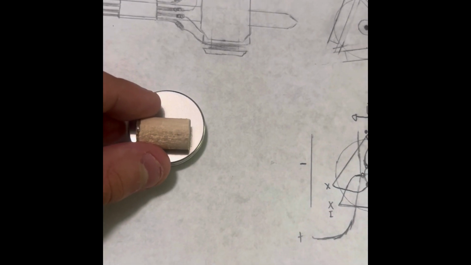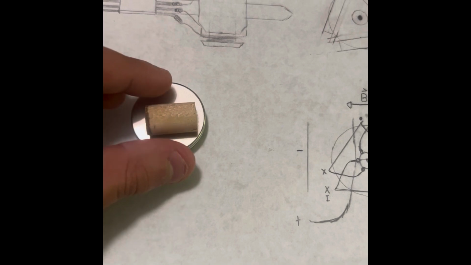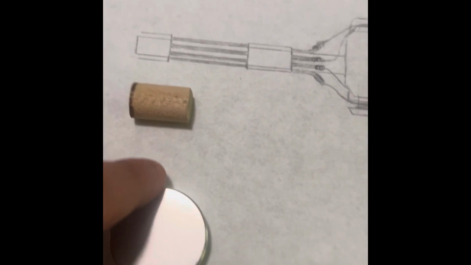I also wanted to make it pretty long because I wanted to have a lot of space in that magnet. I wanted to have more length. So it's going to be pretty long. It's going to be the same, or I think even longer than it has been before. So hopefully that'll work out pretty well.